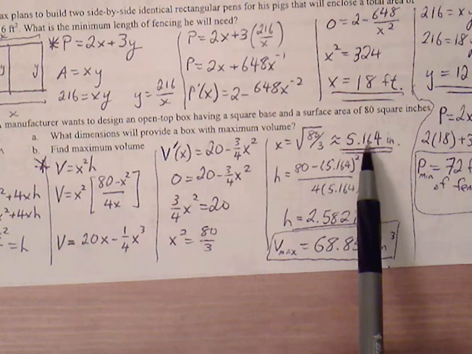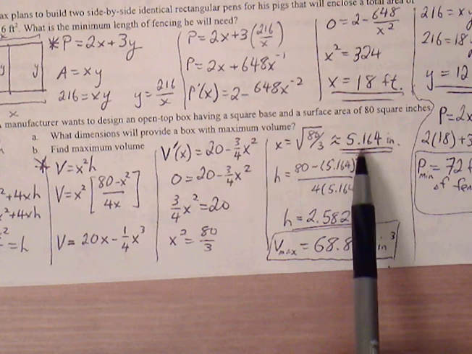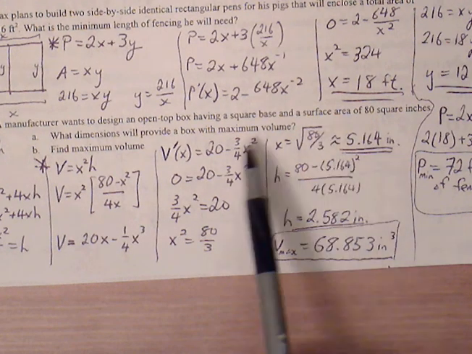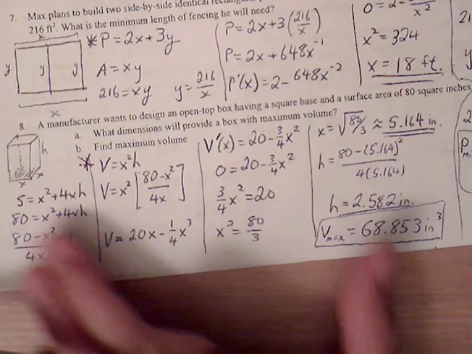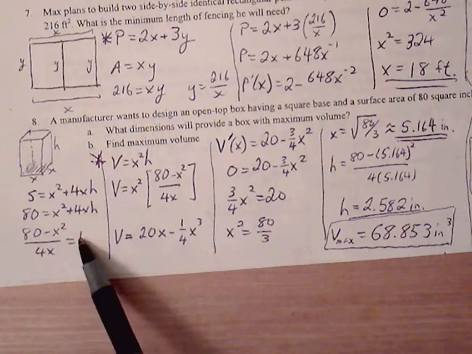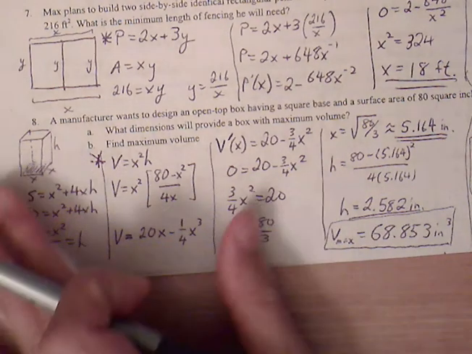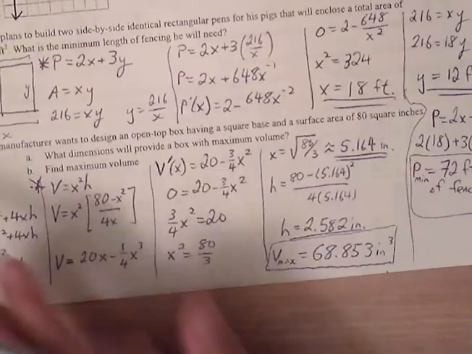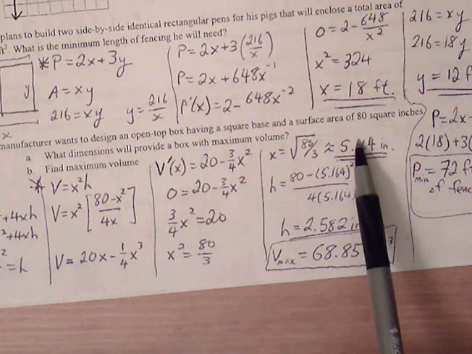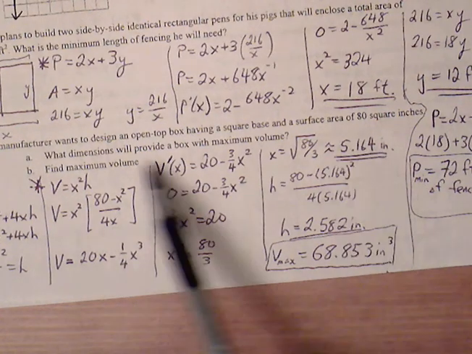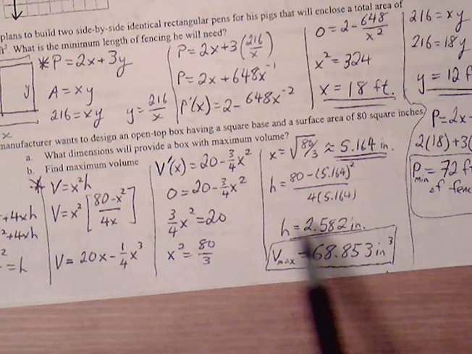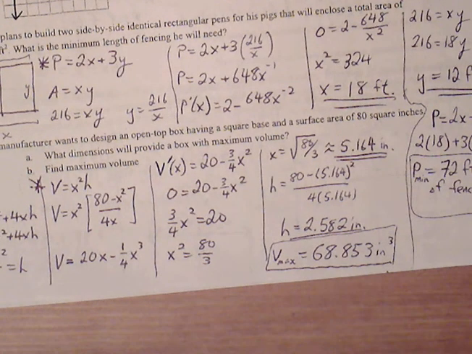So we plug this back into the surface area equation to find the height. And to find the height, we get 2.582 inches. And so the maximum volume, by plugging in the x squared and the h, we get 68.853 cubic inches.